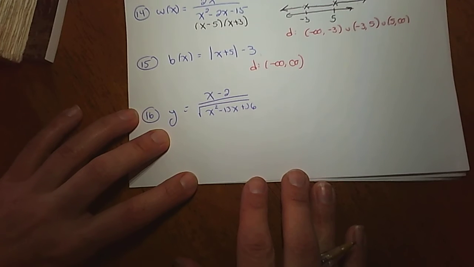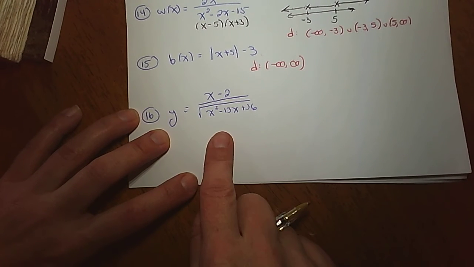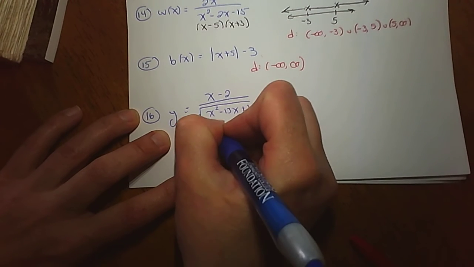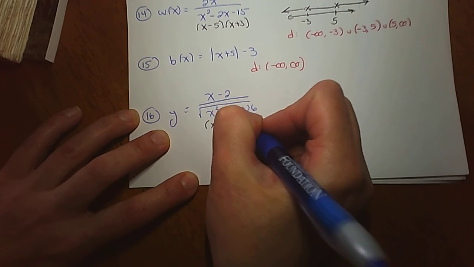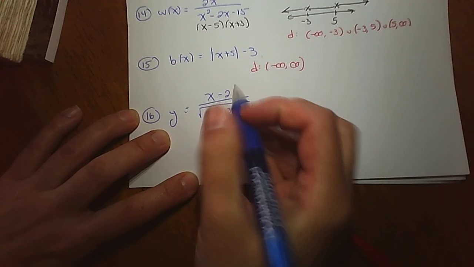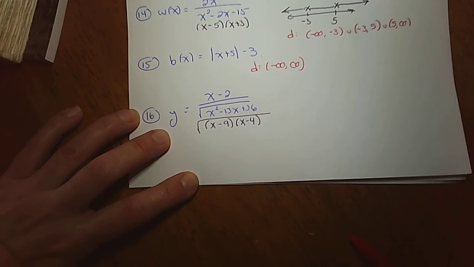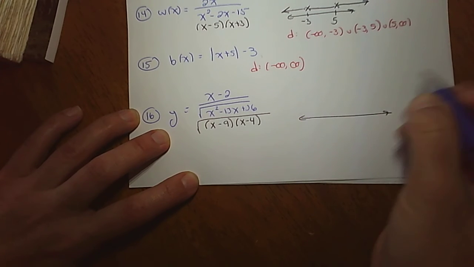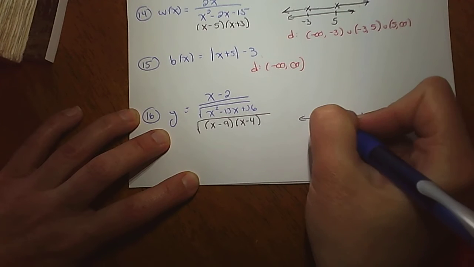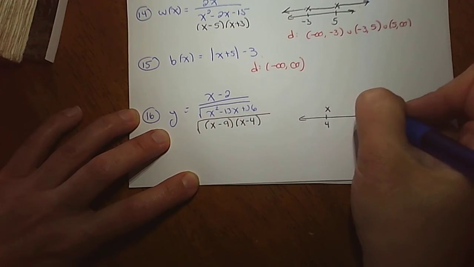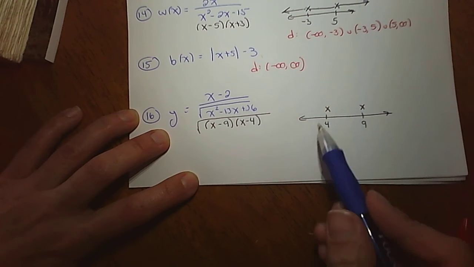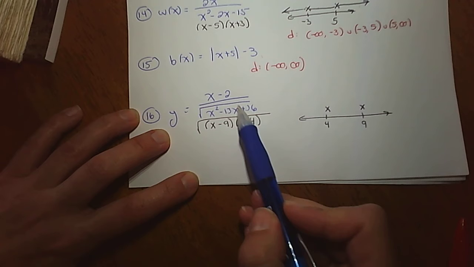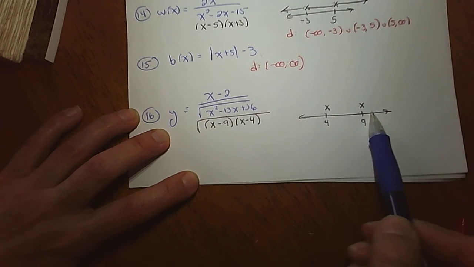All right, in 16, we have both a radical and a fraction. So step 1, I'm hoping you factored your denominator. So I got x minus 9, and that's all inside a radical, right? So the first thing I'm going to do is look at this, draw my number line, and I'm noticing that 9 and 4 would ruin it. So I'm going to put x's. And the reason why I'm putting x's instead of solid dots is because it's in the denominator. So basically, anytime anything's in the denominator, you're putting x's.